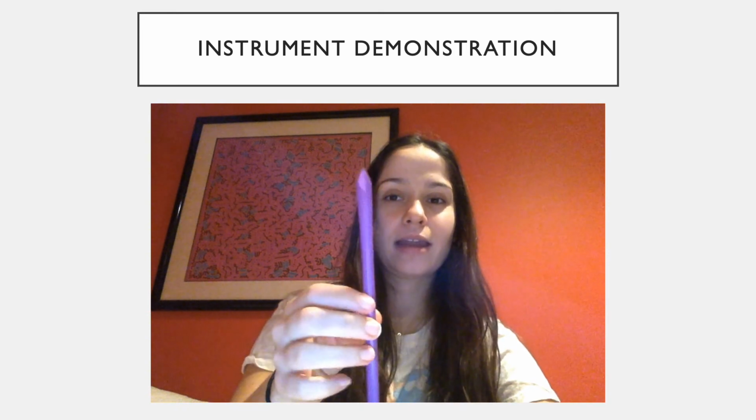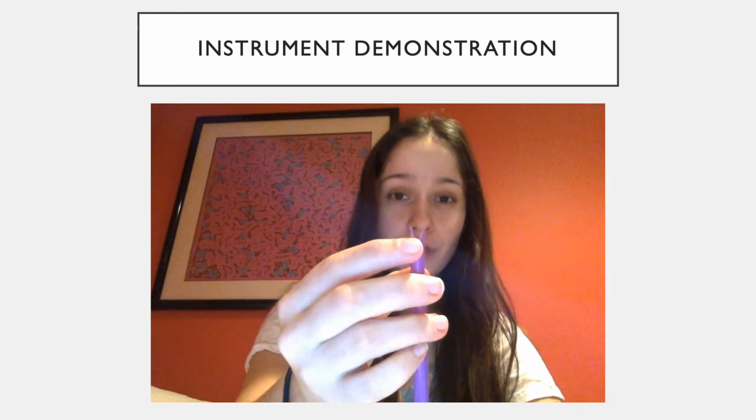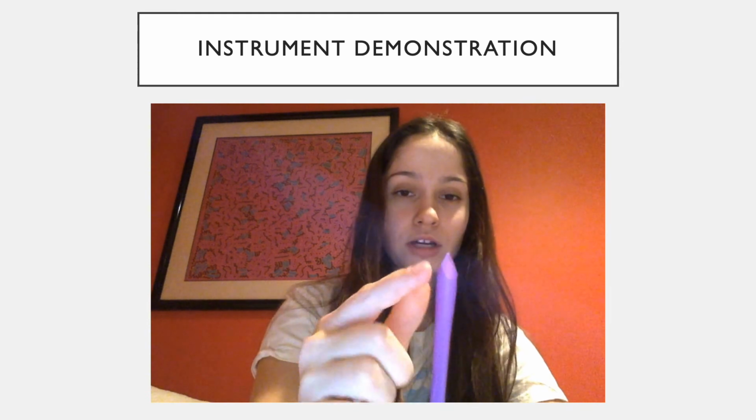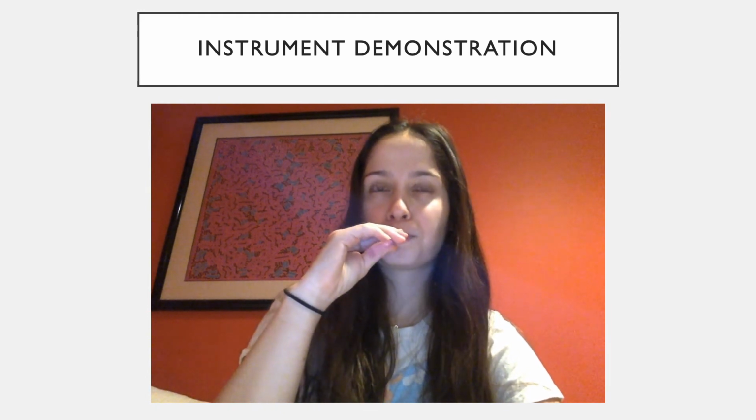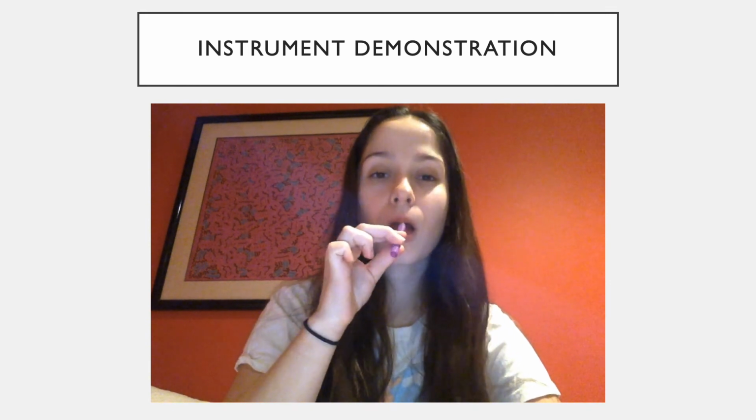Hi, so this is my video demonstration for my oboe straw. This is what it looks like. It's just a straw that's purple, and this pointy end acts as the reed for my oboe. I just cut off 2 points with the scissors, and this is what it sounds like when it's long. And this is what it sounds like when it's cut and made shorter. So as you can see, the shorter straw's pitch is a lot higher than the longer straw.